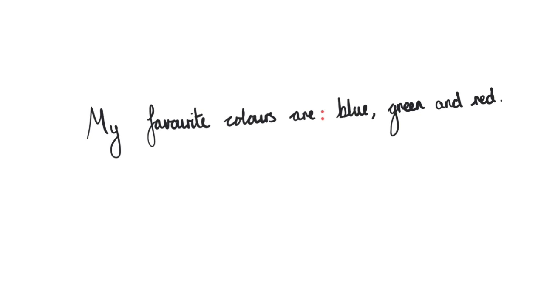Now let's have a look at a bit of a misconception when it comes to using a colon in a list. So for example, my favourite colours are blue, green and red. From what I've just said, that is introducing a list. However, what we don't do is use a colon after a verb that then introduces a list, because we don't need one. That would just be a normal list. So my favourite colours are blue, green and red. There's no need for a colon there.